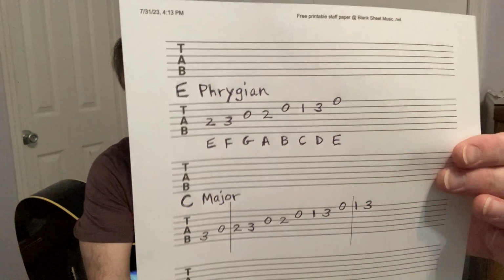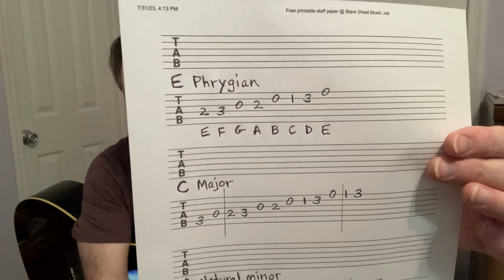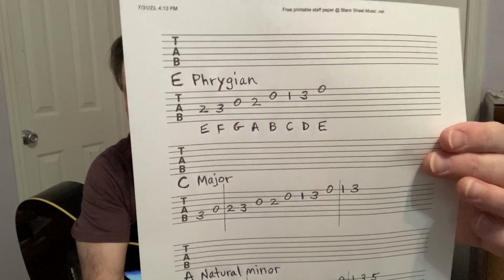Now, how are you going to jam over that? Well, most people bring up, when they're talking about this kind of Spanish flavored music, the Phrygian mode. And so here's what E Phrygian looks like. Okay, it just goes from E to E. And it sounds like this.